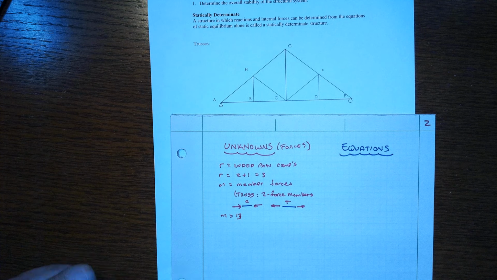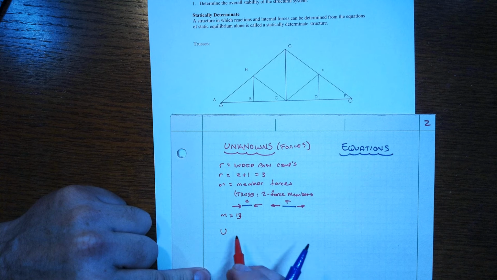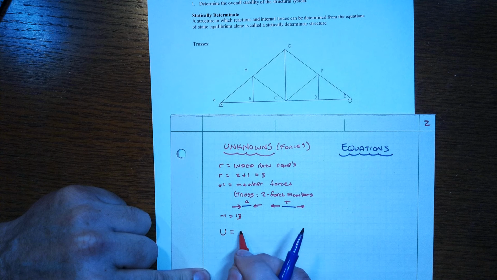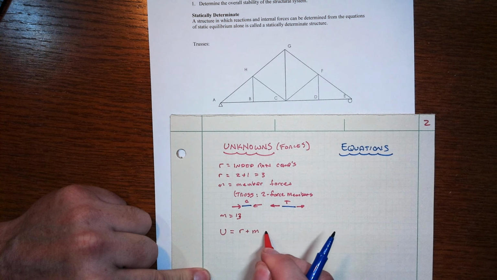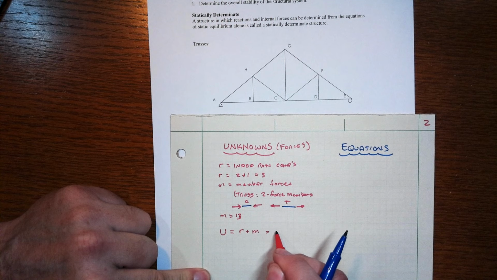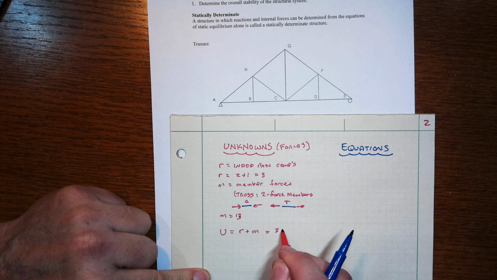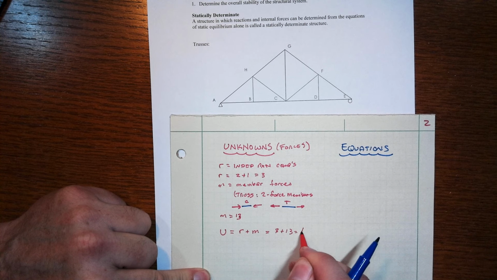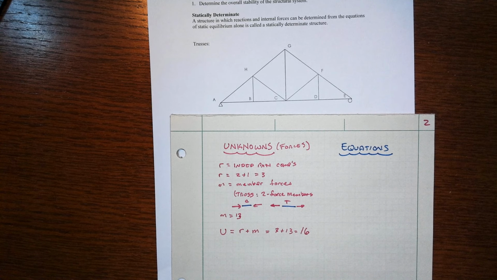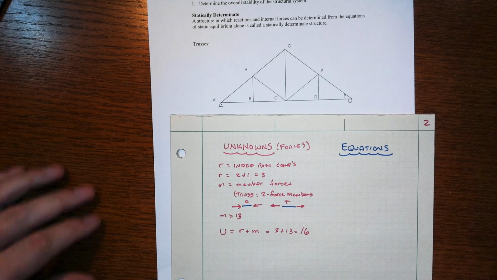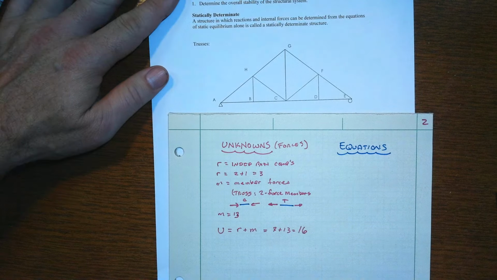The total number of unknown forces in the system would be the sum of those 2, which in our example is 3 plus 13, for a total of 16 unknowns. In order to solve for all of those, we have to have 16 equations.